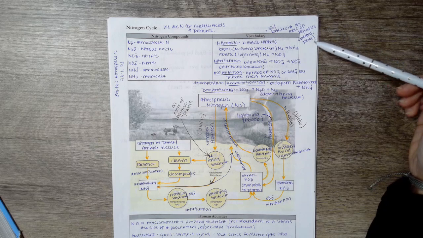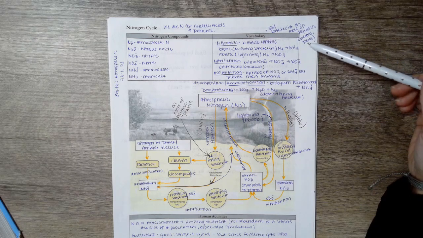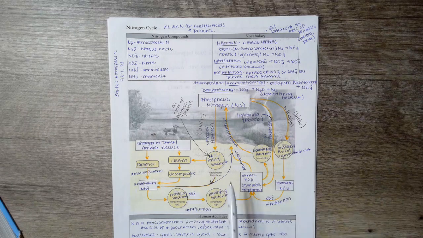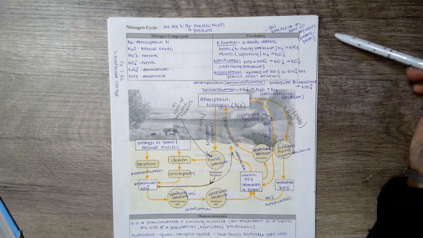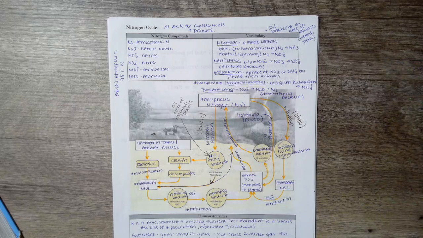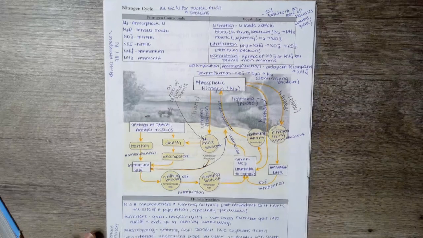An important thing that we're going to talk about here is the soil bacteria on roots of some legumes, which are things like beans and peas. So we're going to talk about these nitrogen fixing bacteria in relation to this. So let's get started on the cycle.